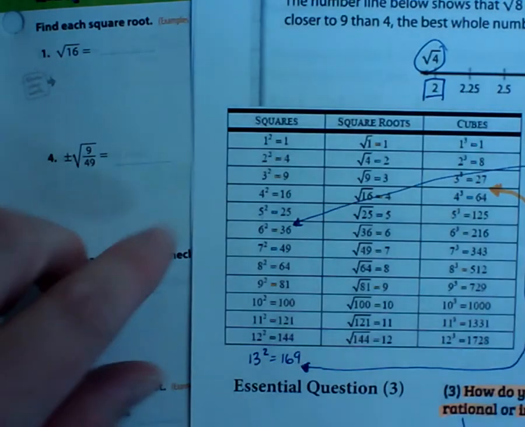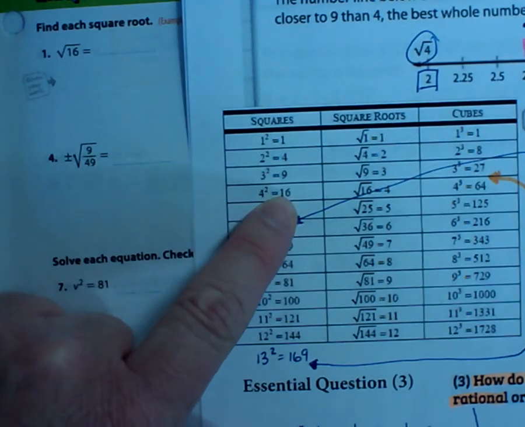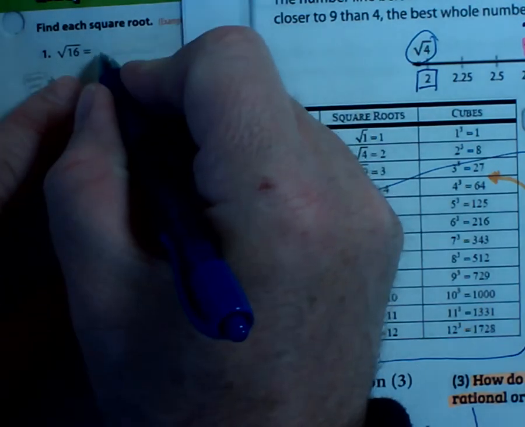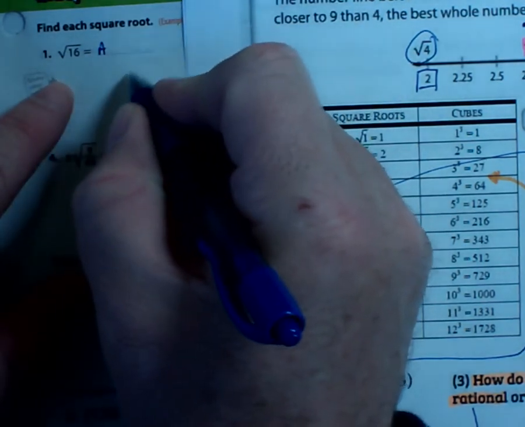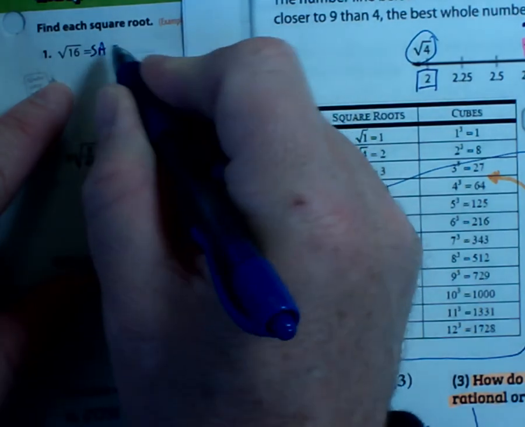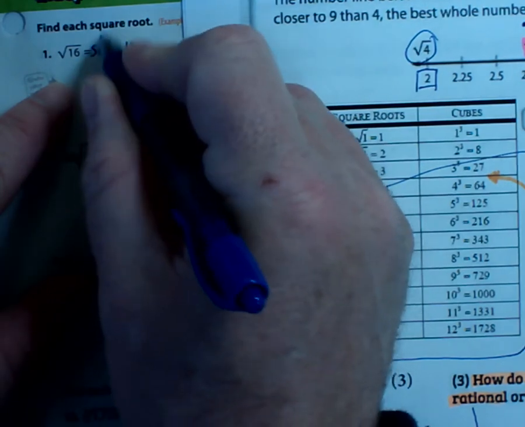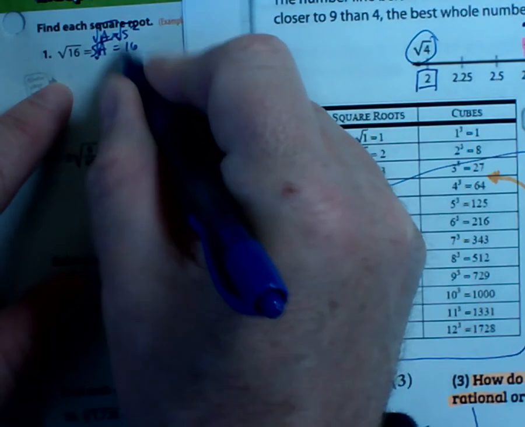So we're looking at 16. We drag over here. 4 squared is 16. We know that this is the area. The area is 16, so we're looking for a side. We know the area is s squared, so we take the square root of the area.